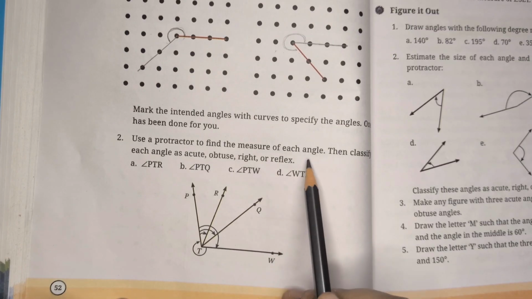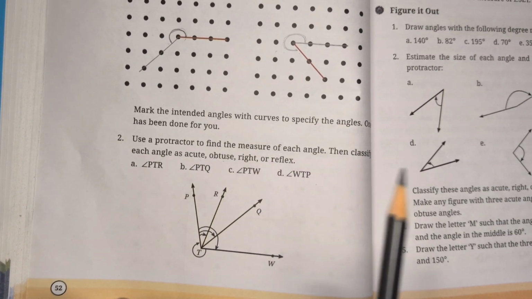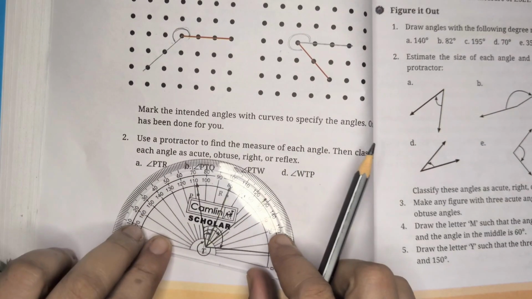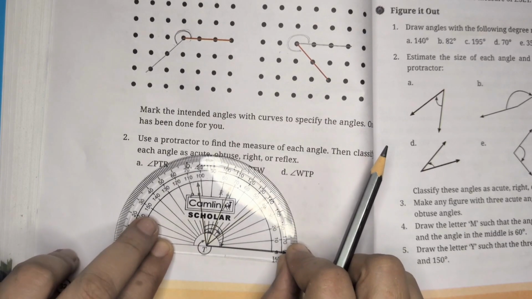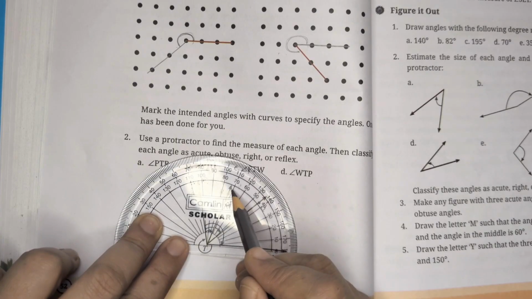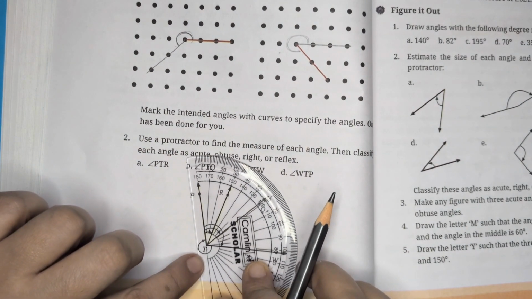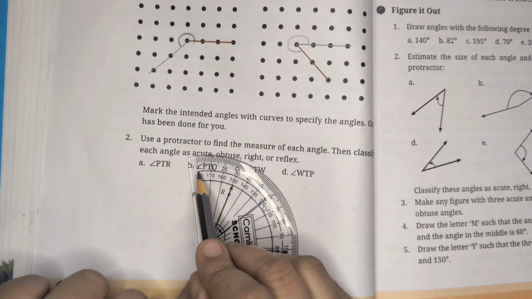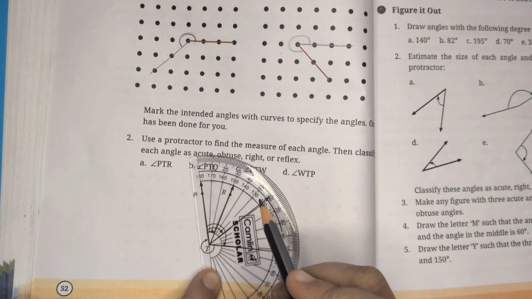Second question, use a protractor to measure each of these angles and classify acute, obtuse, right or reflex. First one, PTR. Keep the protractor here. This is the baseline. And PTR. So we can make it this way. This is the baseline. And 0, 10, 20, 30. So PTR we are getting that as 30 degree.